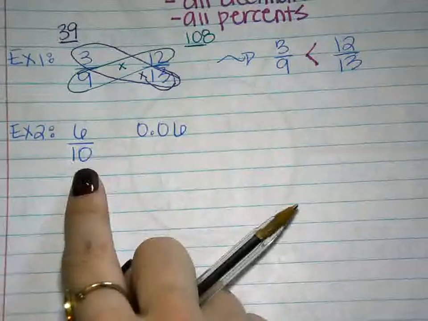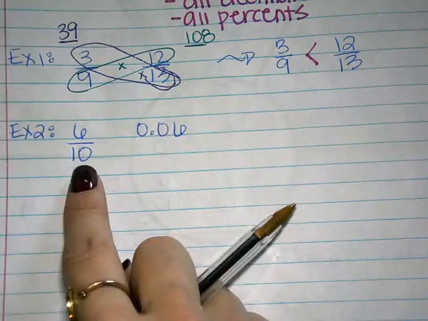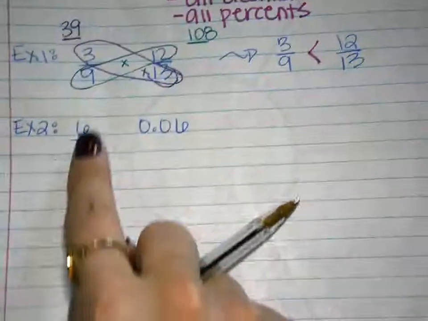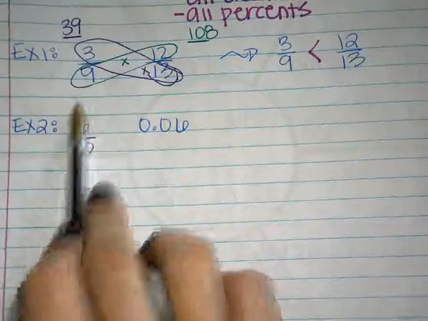And 6/10, that should be an easy one to write as a decimal, right guys? Everyone say this out loud for me. What's this say?